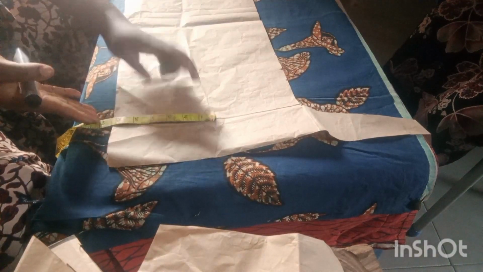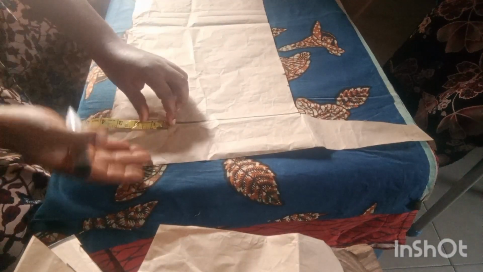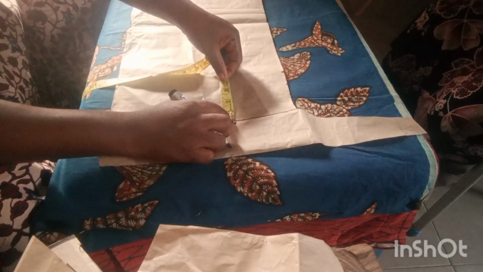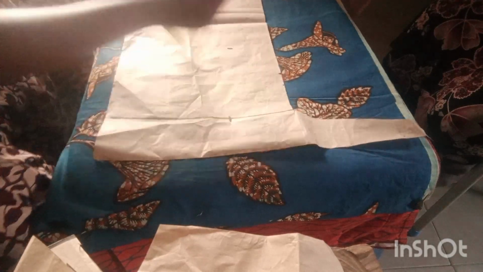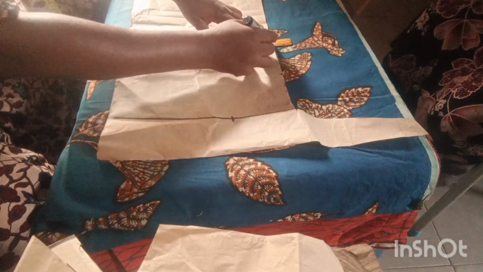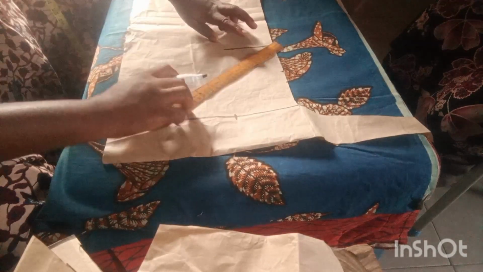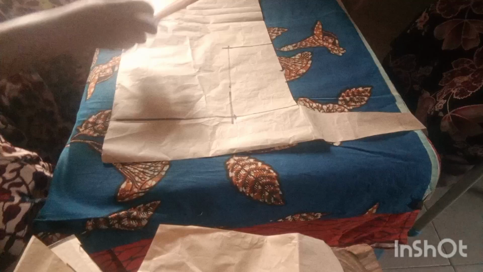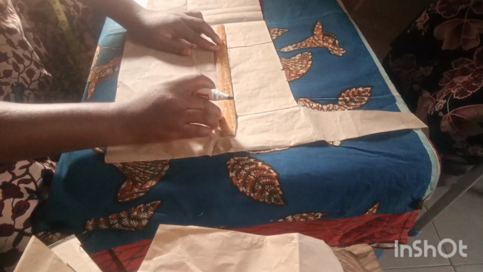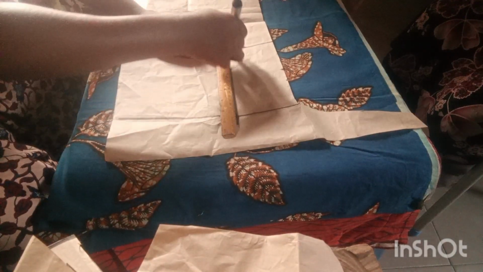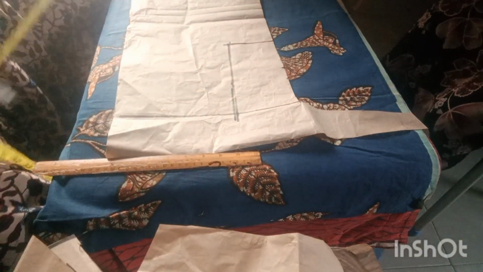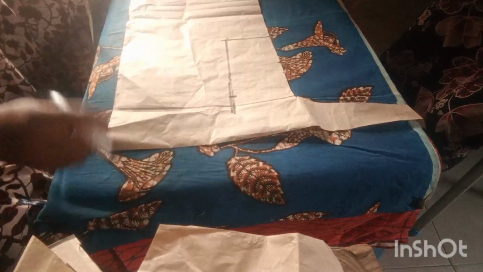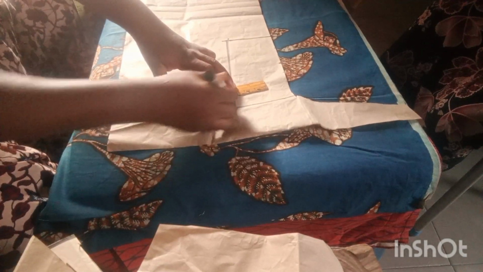Since it's going to be lacing at the back, there is no need for zipper allowance. Okay, so my shoulder measurement is 7.5. My armhole depth is 7.5. So I'm going to connect those lines. Connect the lines together. Then I'm going to come down by 1 inch from my shoulder to create my shoulder slant. So I'm going to slant my shoulder by 1 inch.